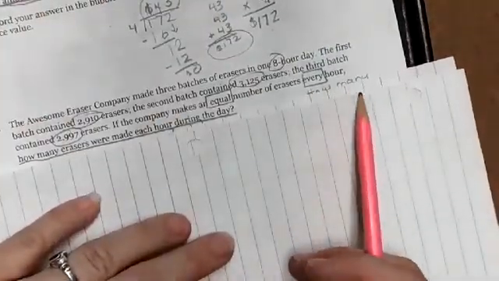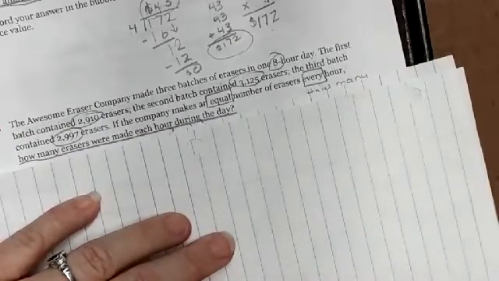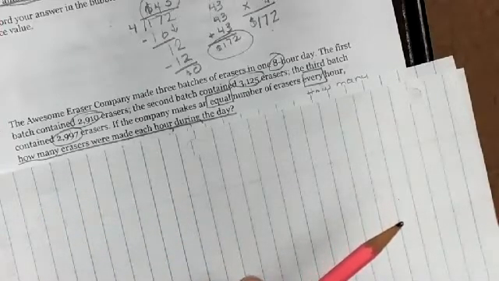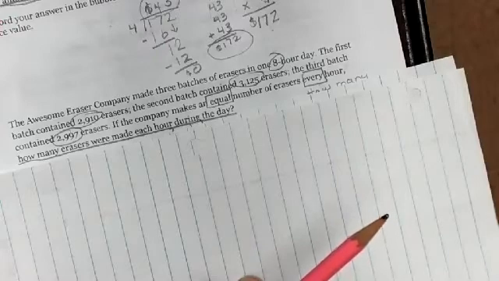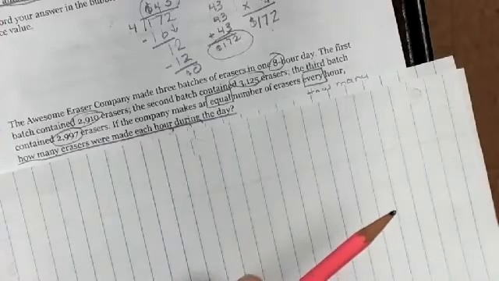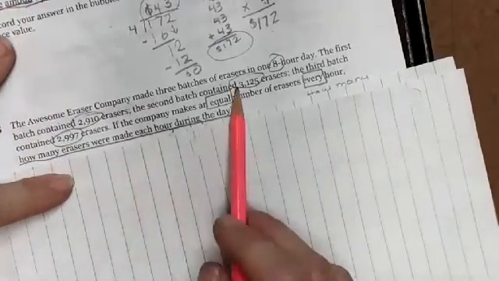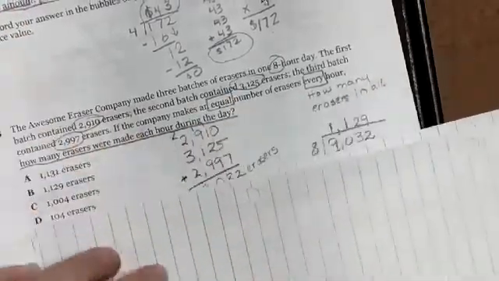Okay, on number 5, there are so many numbers in this one. It says the Awesome Eraser Company made 3 batches of erasers in 1 8-hour day. The first batch contained 2,900 Teddy erasers. The second batch contained 3,125 erasers, and the third batch contained 2,997 erasers. If the company makes an equal number of erasers every hour, how many erasers were made each hour during the day?